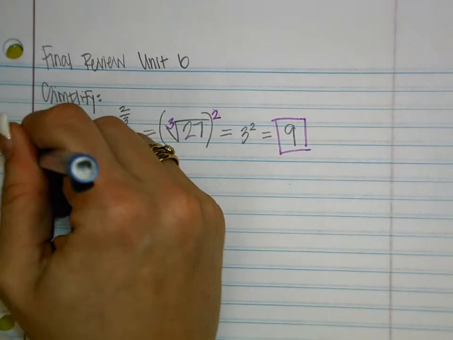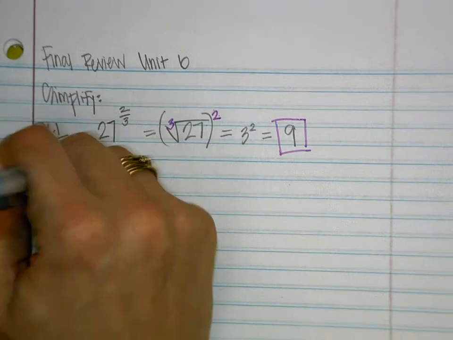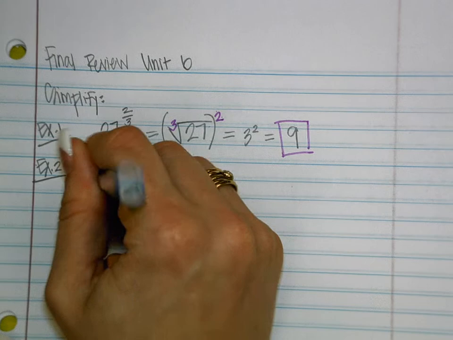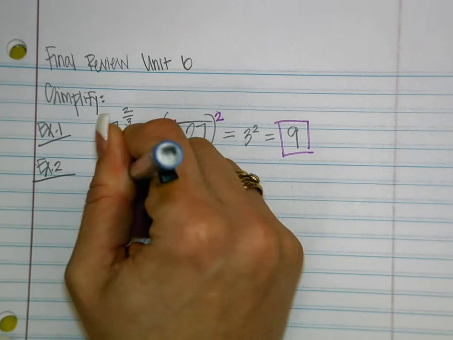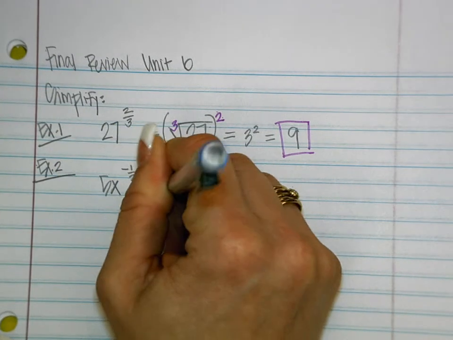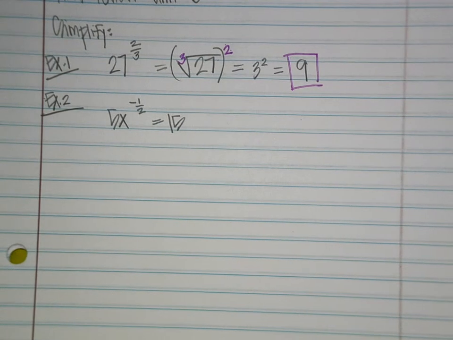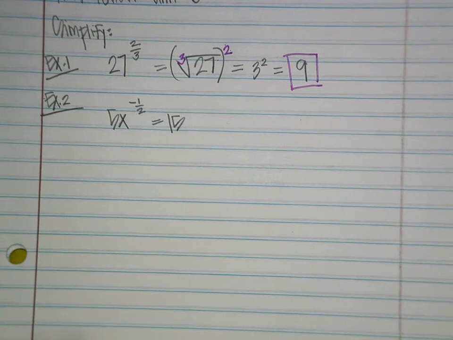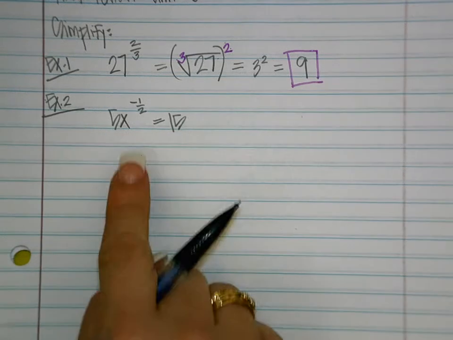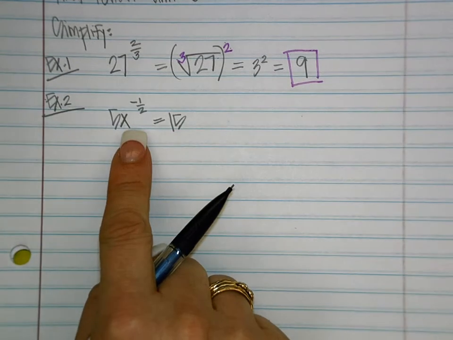Okay, let's try another one. Number 2. Same thing. I'd like you to simplify 5x to the negative 1/2 power equals 15. To start with, before you can do anything with the x, you have to have it all by itself.